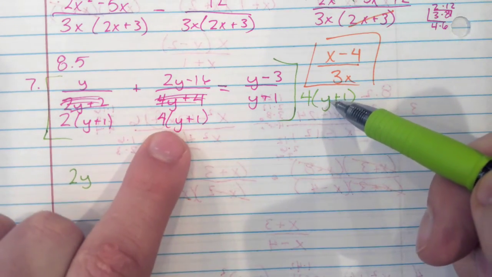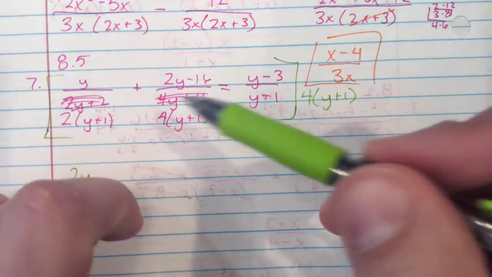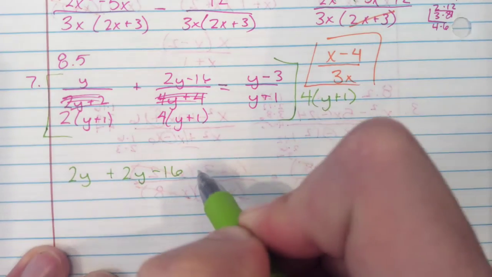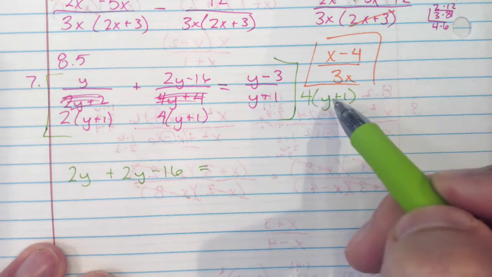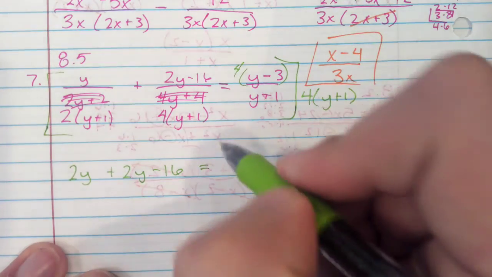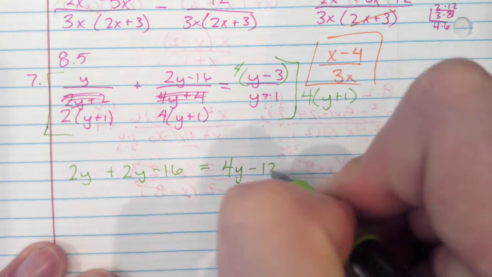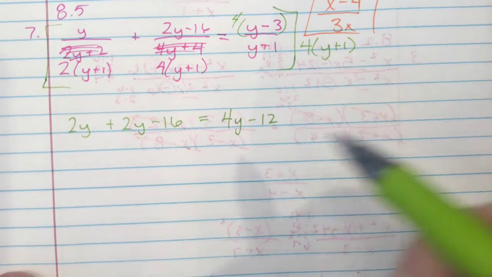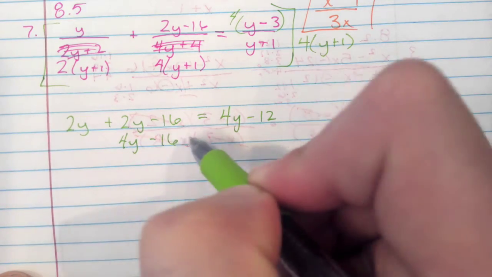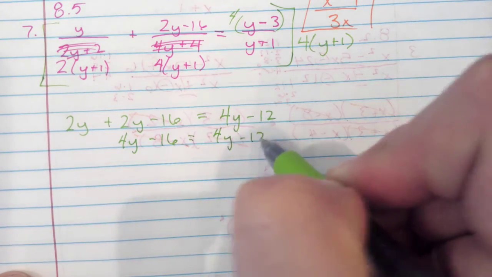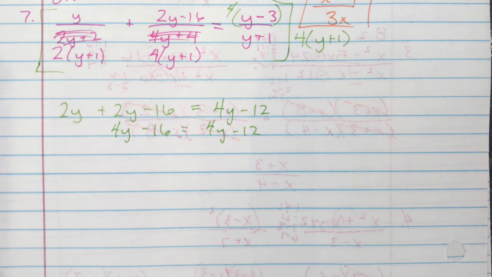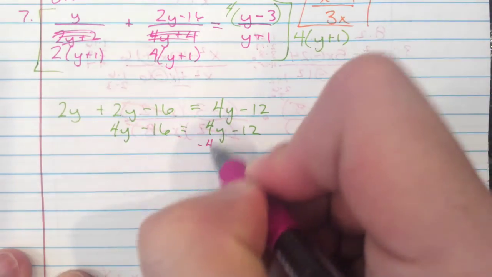And the second one, they match exactly. So they're going to cancel each other all the way out, leaving me with that numerator of 2y minus 16. On the third one, the y plus 1s would cancel. So this top is going to be multiplied by 4. So it's really going to have to distribute, which would be 4y minus 12. From here, looks like I've got 4y for like terms minus 16 equals 4y minus 12. I want to get all my y's to one side, so I would subtract 4y from each side of the equation.